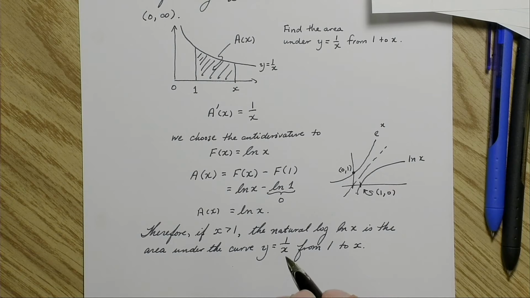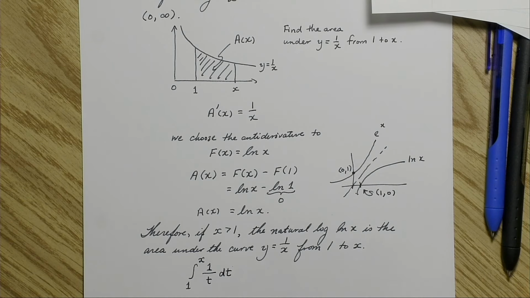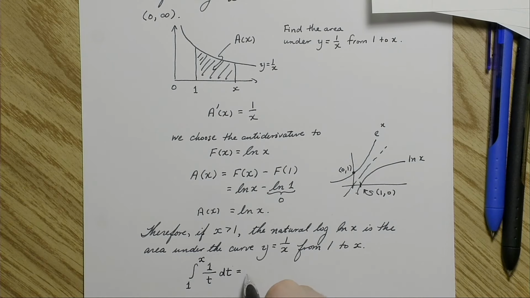So I think I could write this as the integral from 1 to x of 1 over t dt is equal to ln x.